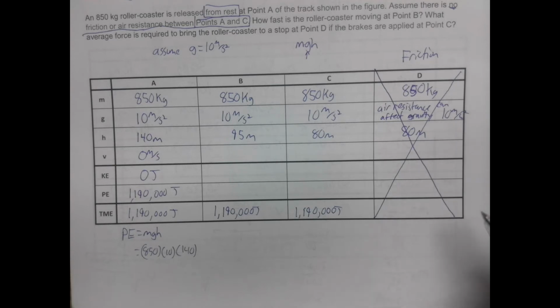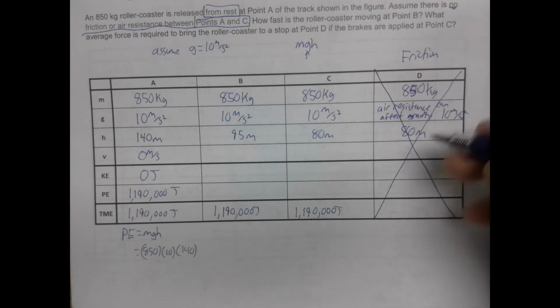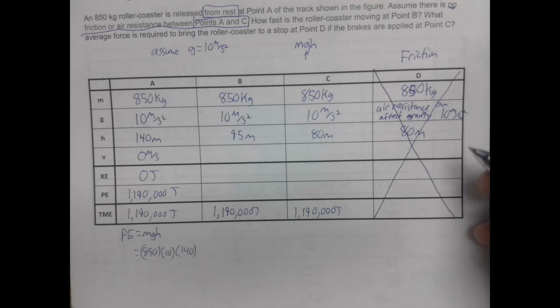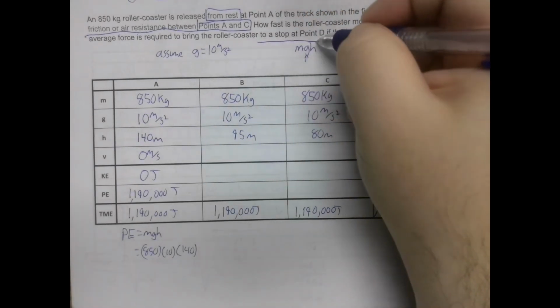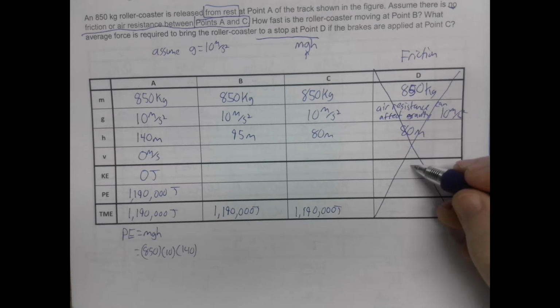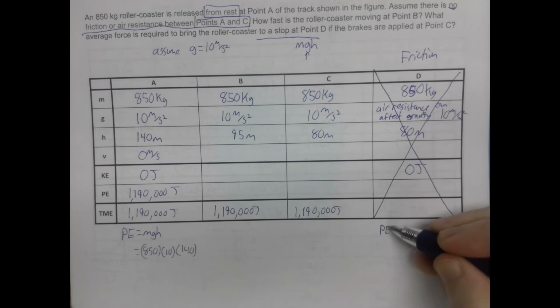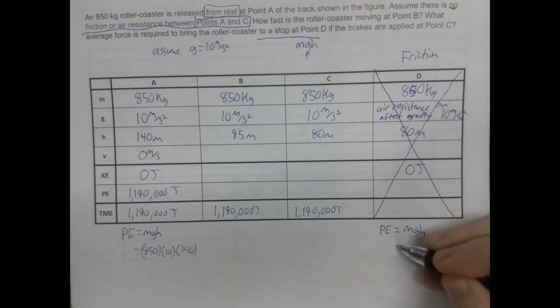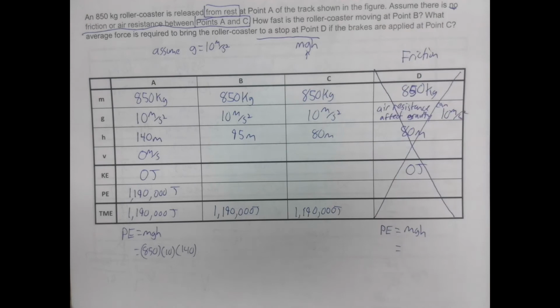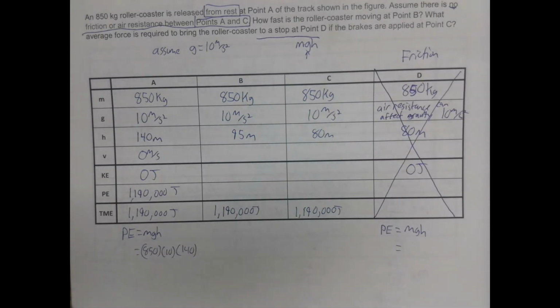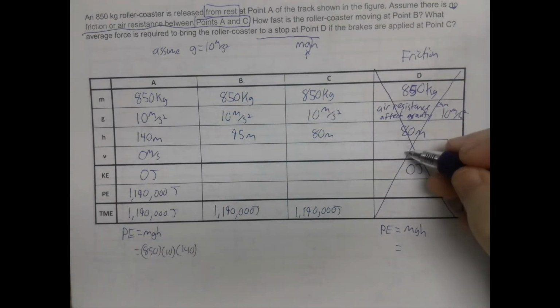Let's see if we can actually solve this right now. What is total mechanical energy? It's the sum of your kinetic energy and your potential energy. So what's our kinetic energy at point D? Let's say we started at D. You come to a stop at D. So what's your kinetic energy? 0. And our potential energy is mgh. So we can solve for C and D. C and D will have the same potential energy, yes. Yes, velocity is going to be 0.